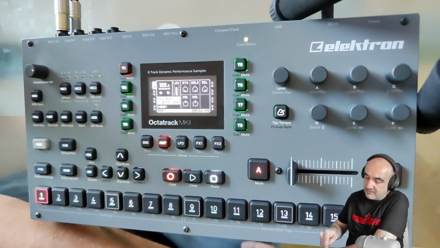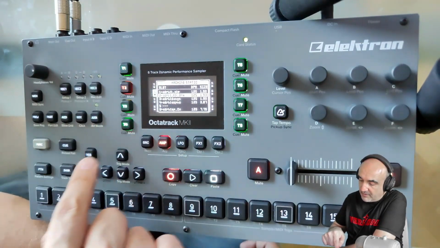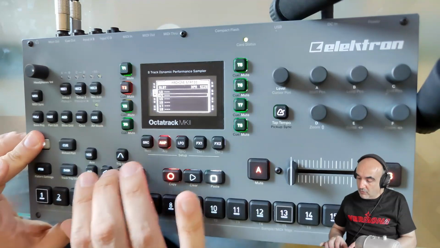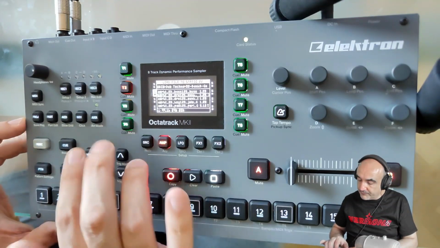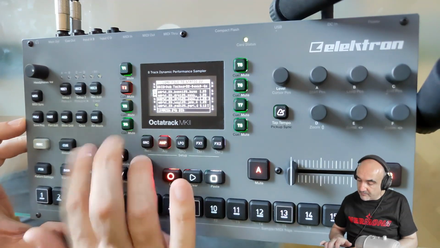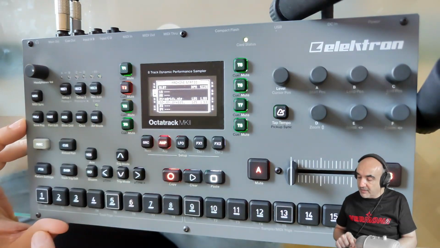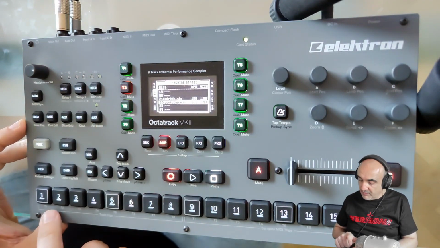Perfect. Next, I go to the next track, double click, I go down to number 22, and I select the next sample. I put the trigger.